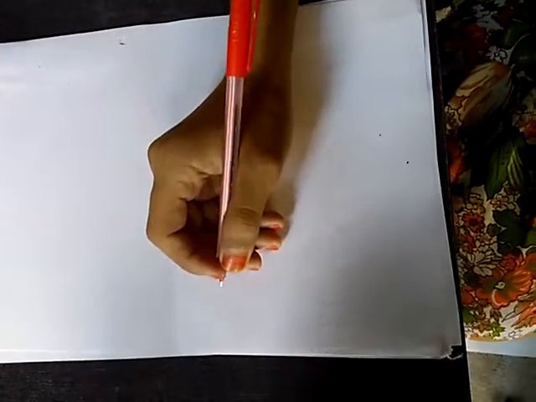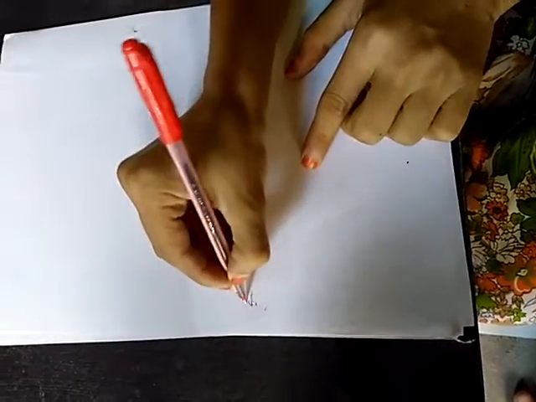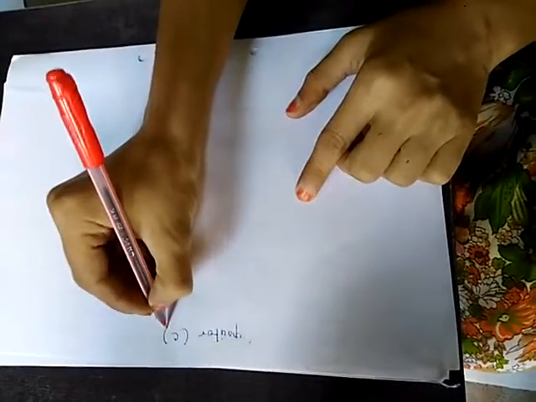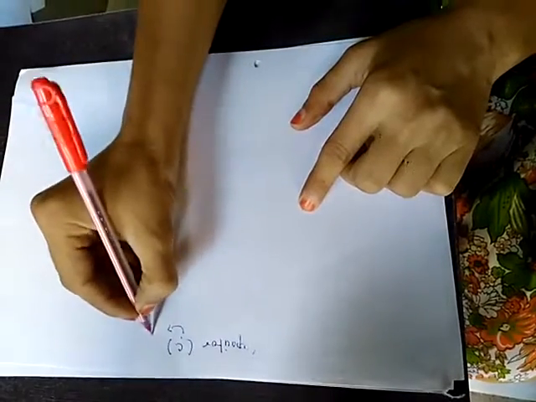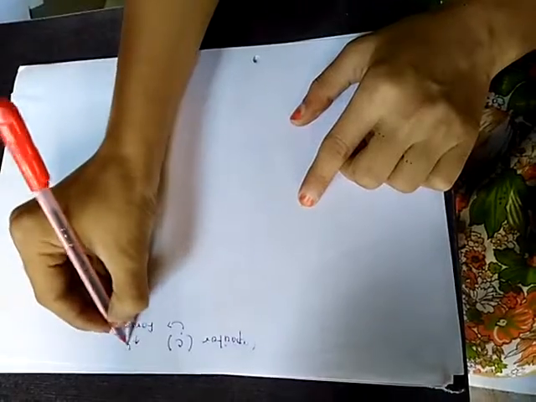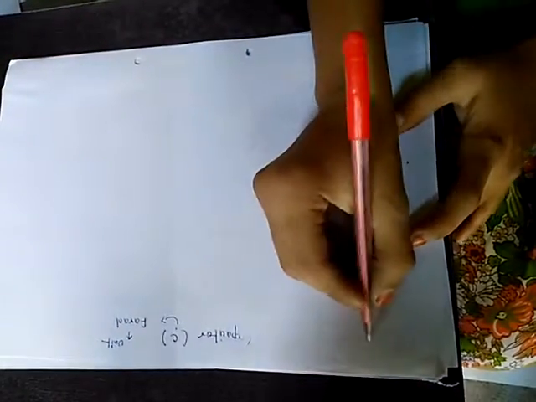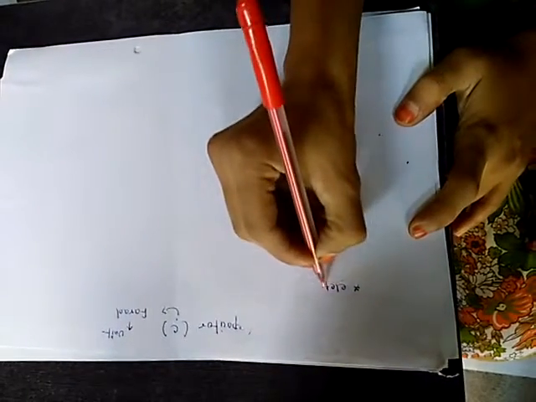Today my topic of study is the capacitor. Its short form we can write as C, and its unit is farad. Mostly, a capacitor is an electronic device.